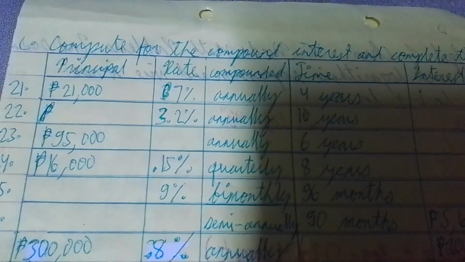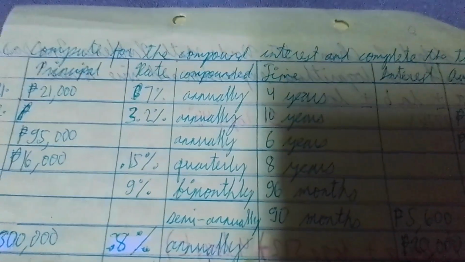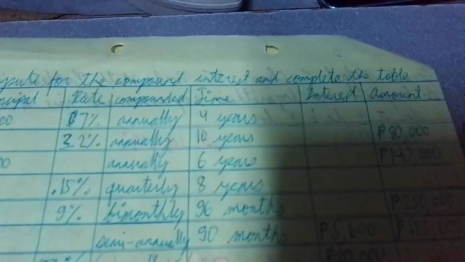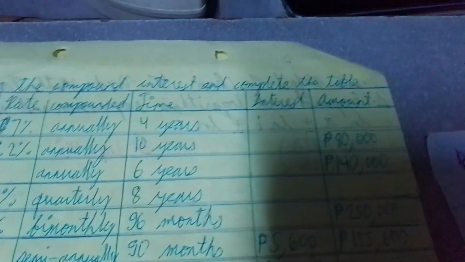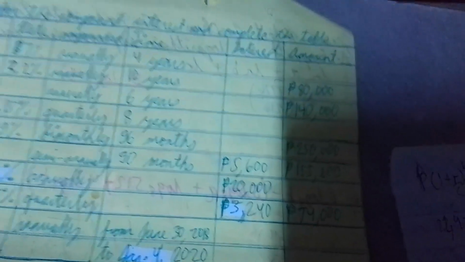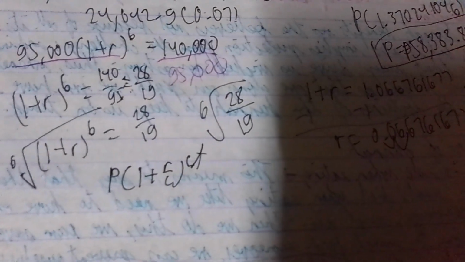So, in this particular problem, we have 16,000 and our rate is 15%, compounded quarterly, such that our time unit is 8 years. The interest amount and the amount are not given. So, we know already the formula that's implied. Now we have a new formula that goes like this. Principal times 1 plus the R divided by C raised to the CT power. Now, plug in their values.